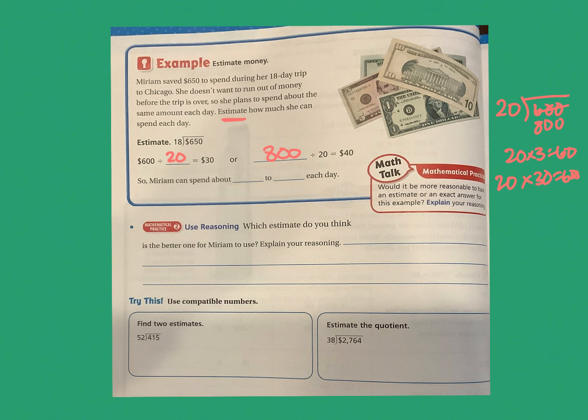So Miriam can spend anywhere between $30 and $40 each day, and she would have enough for her whole trip if she only spent between $30 and $40 each day. Ish, right? We're not looking for an exact amount. We're looking for an approximation, an estimate. Which estimate do you think is the better one for Miriam to use?